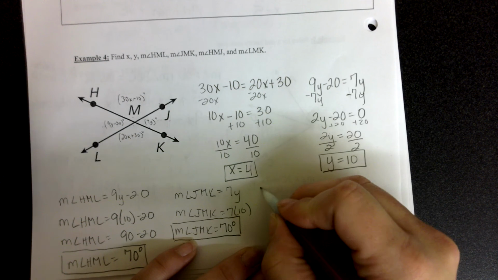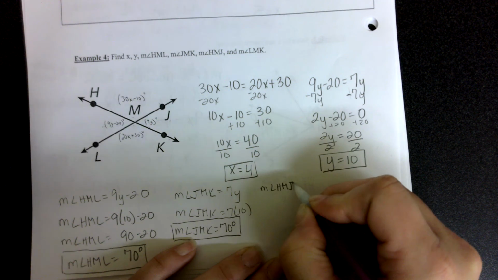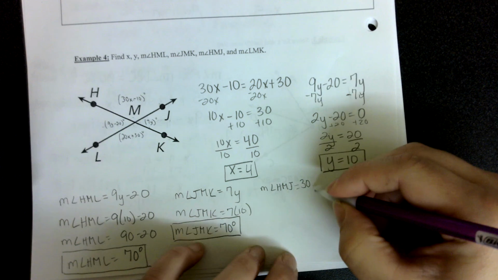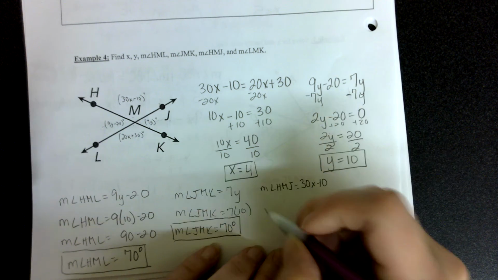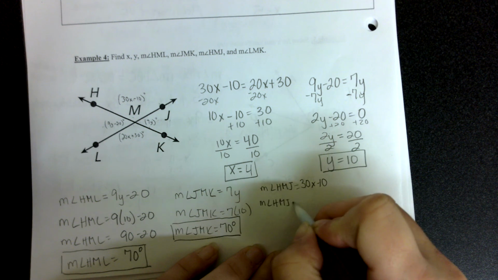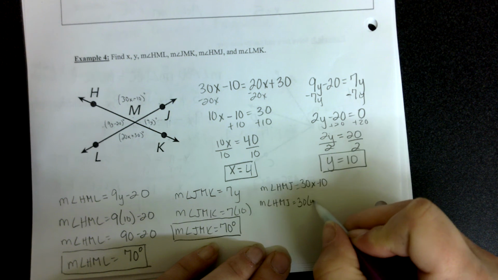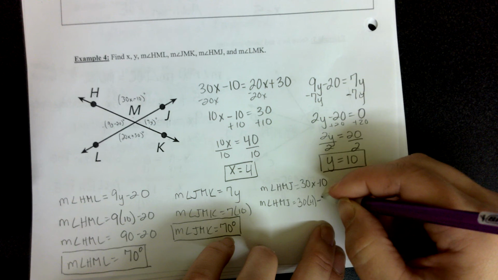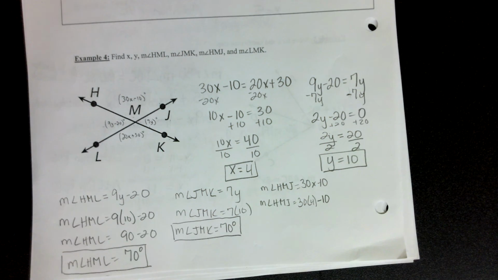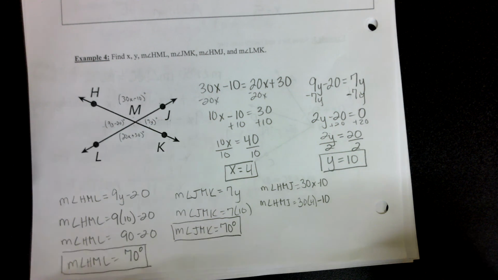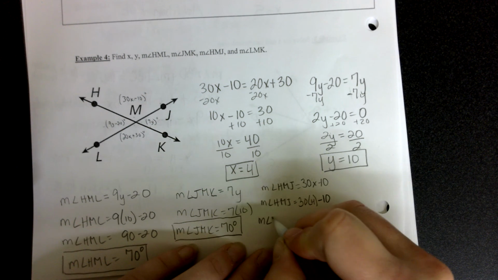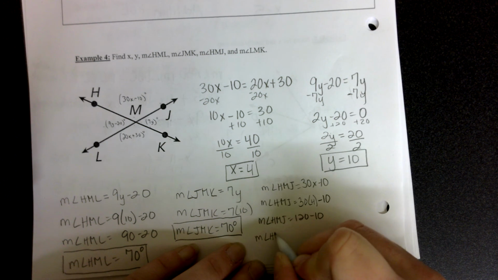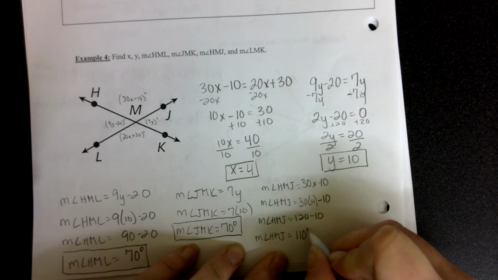So then we have the measure of angle HMJ. So HMJ is 30x minus 10. Measure of angle HMJ equals 30 times 4 minus 10. So it's going to be 120 minus 10. Measure of angle HMJ equals 110 degrees.